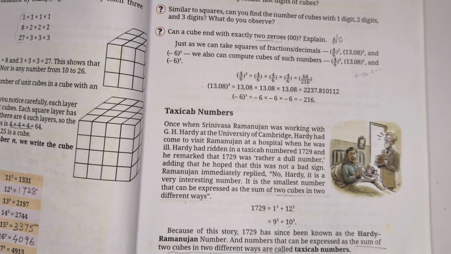The next taxicab numbers after 1729 are 4104 and 13832.